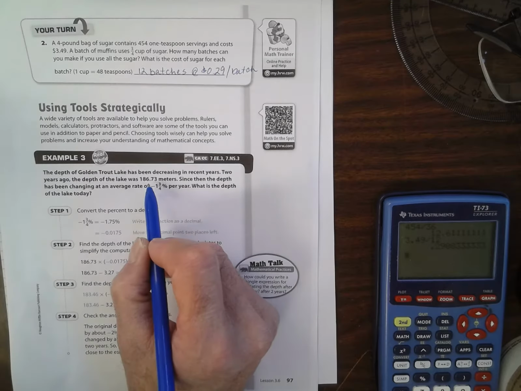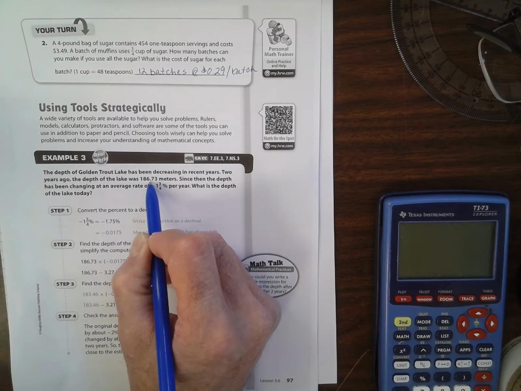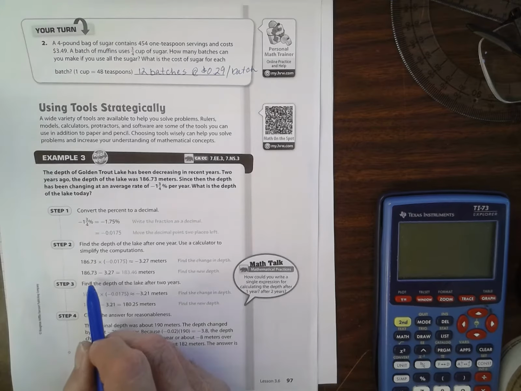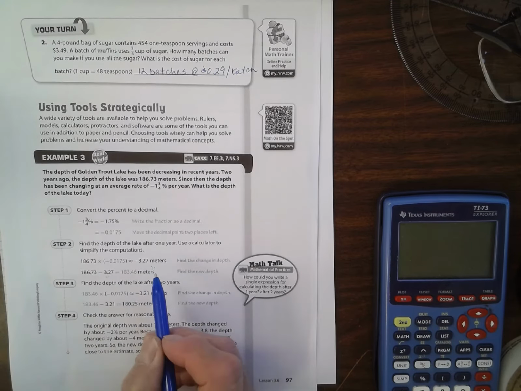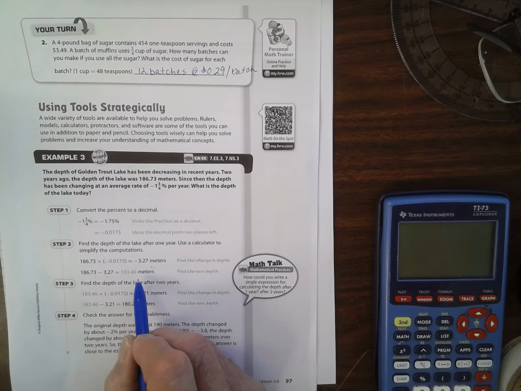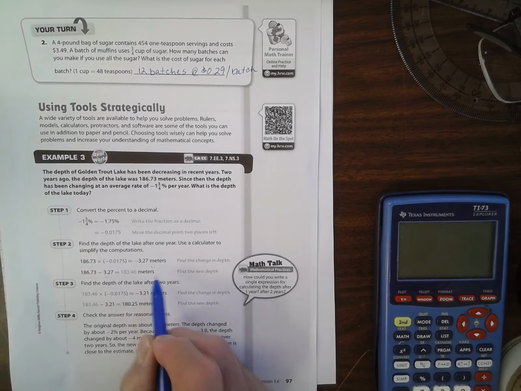So the depth of the lake was 186.73 meters. So now we're going to subtract 3.27 from that. So the depth of the lake after 1 year is 183.46 meters.